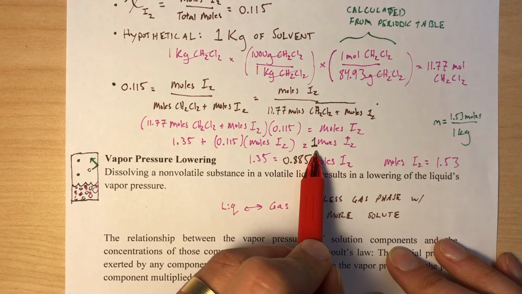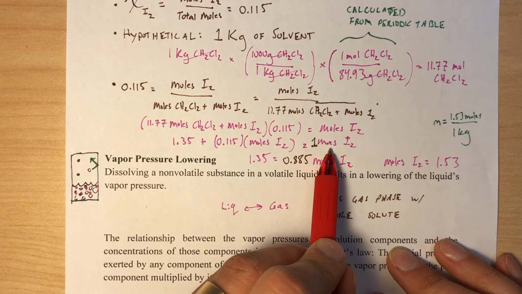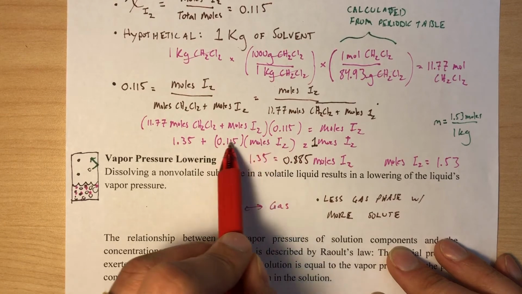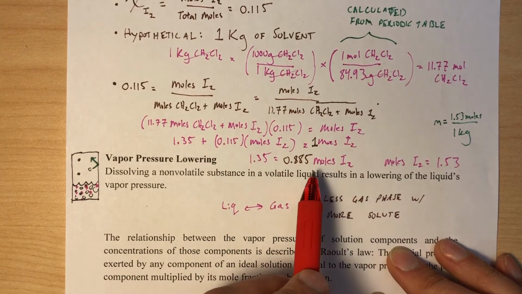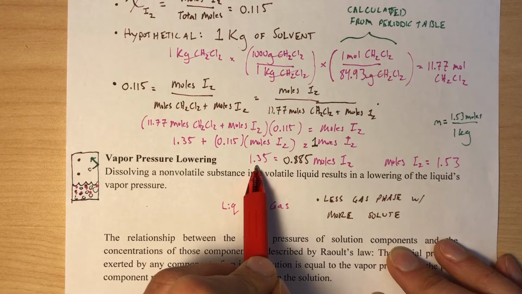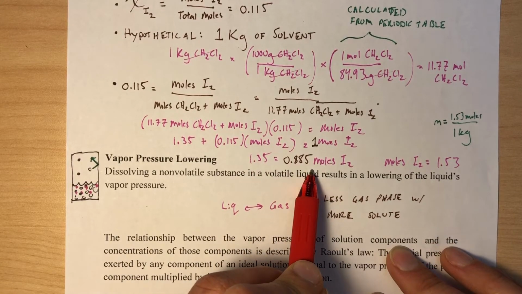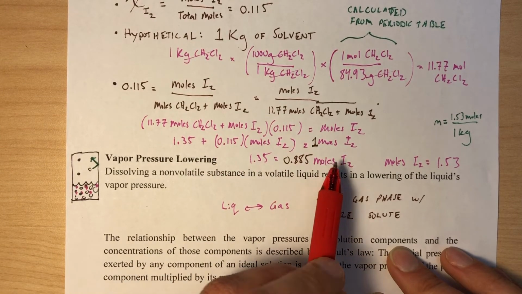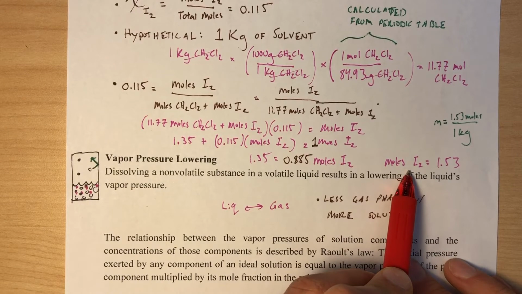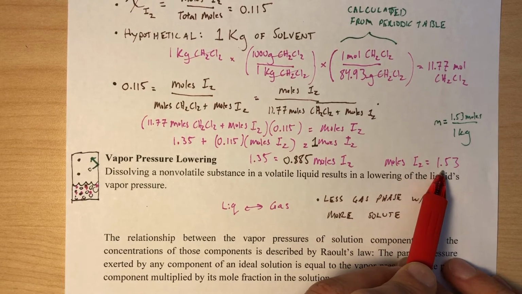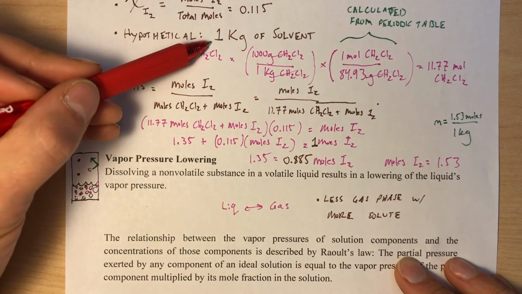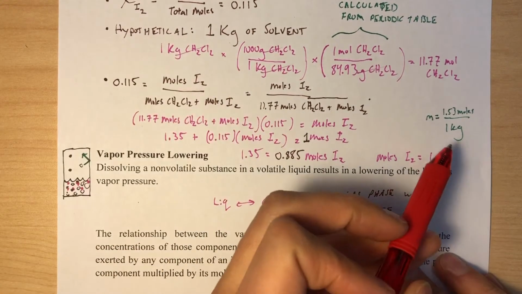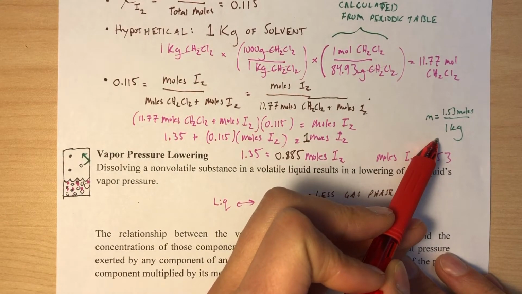There is an implied coefficient of 1 here, so what we can do is take 1 mole of I2, subtract 0.115 to get rid of this portion of the expression, and move that over to the right side, and what we end up with is 1.35 being equal to 0.885, which is, again, 1 minus 0.115, moles of I2. And we solve for our moles of iodine, and that is equal to 1.53. Earlier, we imposed a 1 kilogram of solvent amount, which is great because our molality is then equal to 1.53 moles per kilogram.